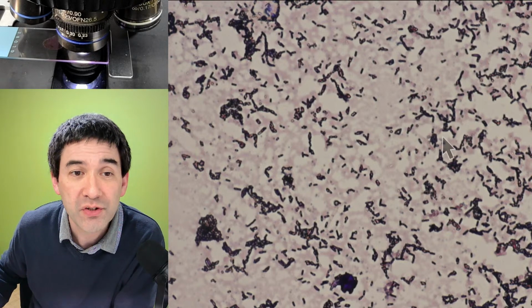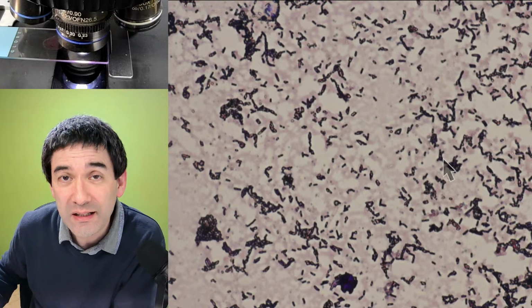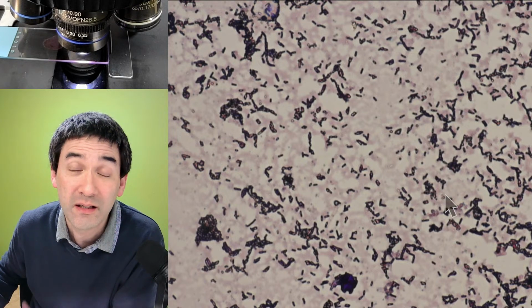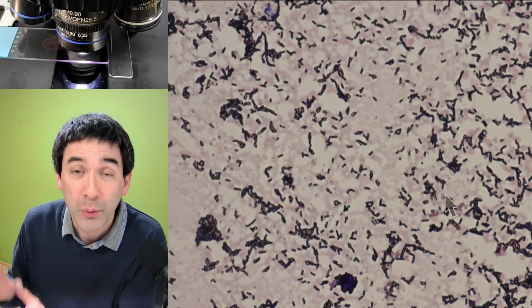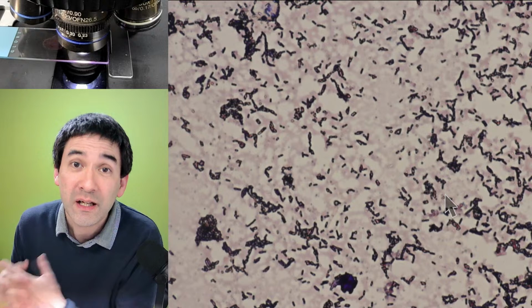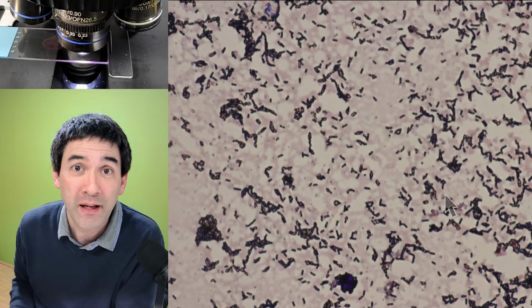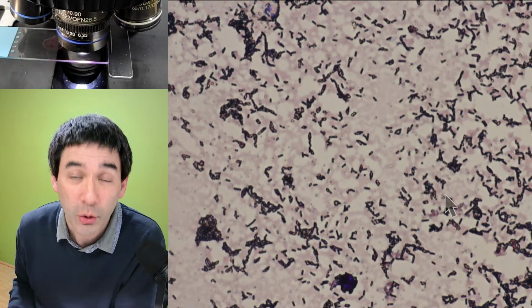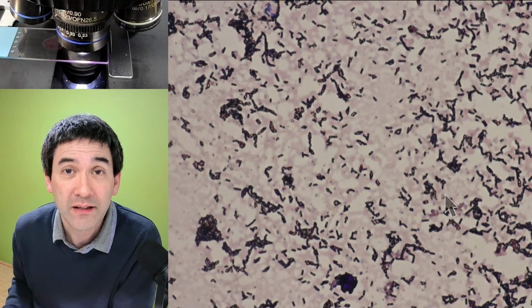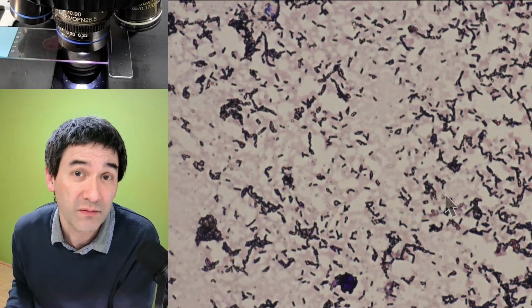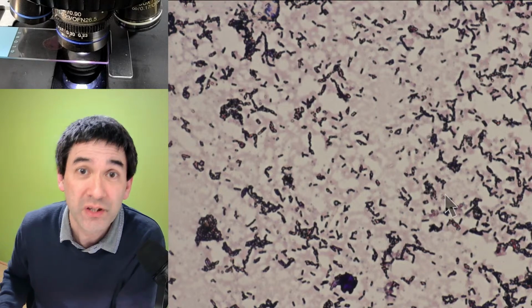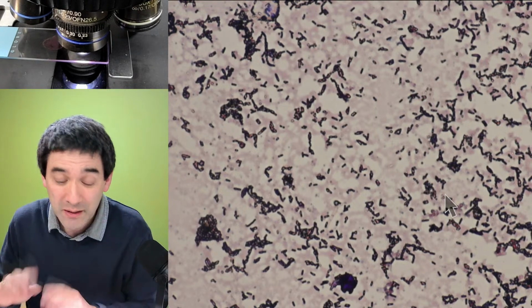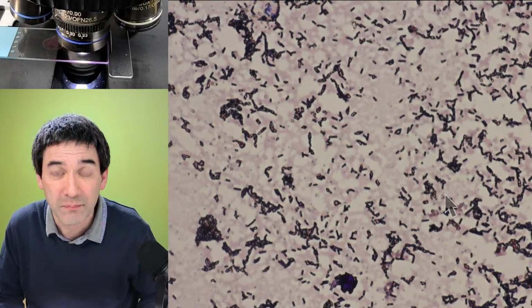Okay, so in other words, the Gram staining technique that I'm showing you here allows you to distinguish between so-called Gram-positive and Gram-negative bacteria. The Gram staining technique was developed by Hans Christian Gram. He was a bacteriologist in the 19th century, and this Gram staining technique was very important and still is used today. I have myself used it during my university time. I can talk a little bit about that as well.